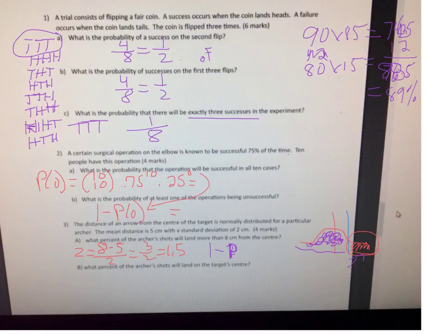And the z-score chart is embedded into the exam, so you don't need to have one. And you don't need formula sheets, because the formulas that you're allowed to be given are also embedded into each question. You just click on the little link there that says formula sheet.